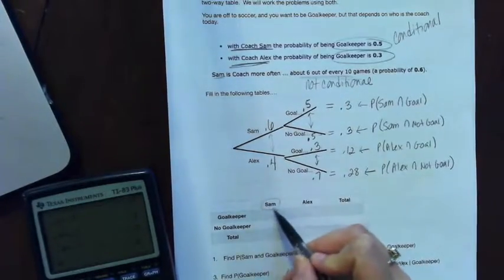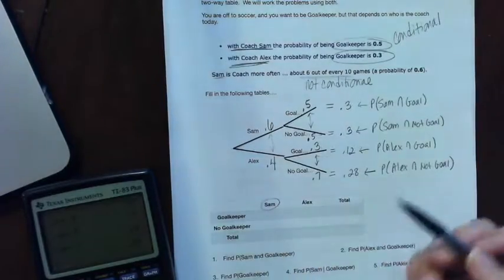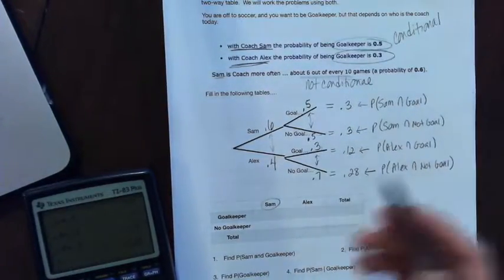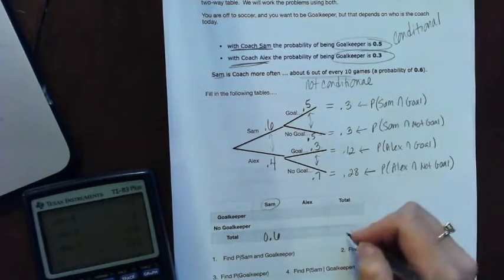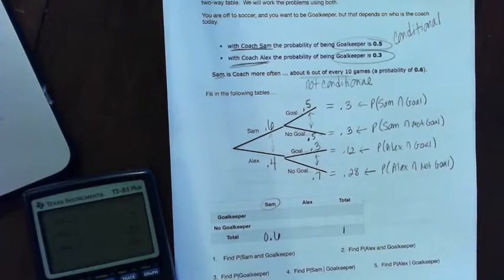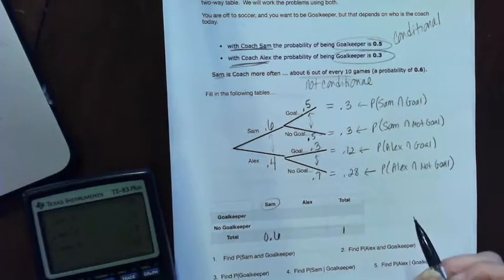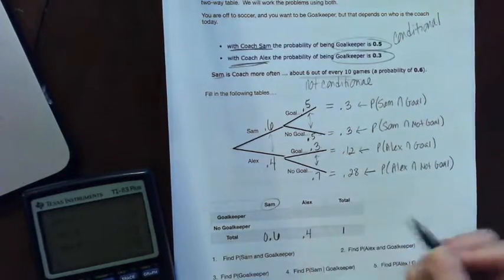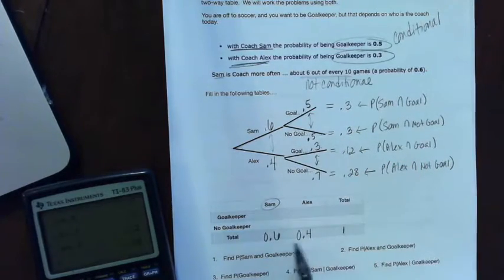So here's Sam. But this is Sam goalkeeper, this is Sam no goalkeeper. This number has nothing to do with either one of these. This is like a total probability. So the 0.6 goes down here in the total. And when you have a probability table, the total here has to be 1. This has to represent all of the games. So that's where the 0.6 goes, and then by default, the 0.4. And those are the same two numbers that we have right here. They go under Sam's total and Alex's total.